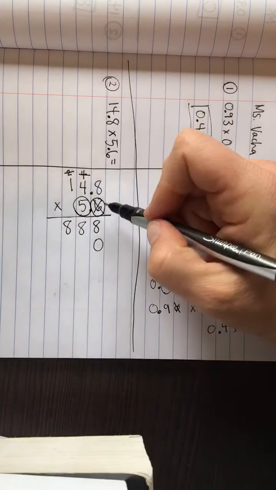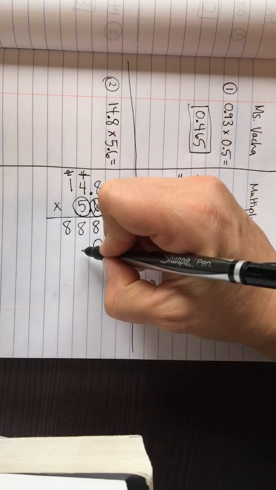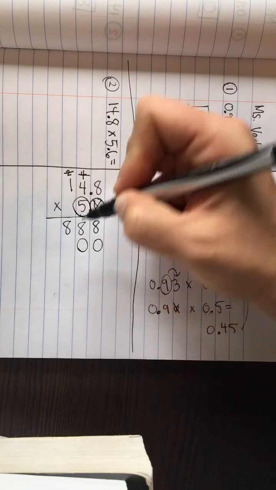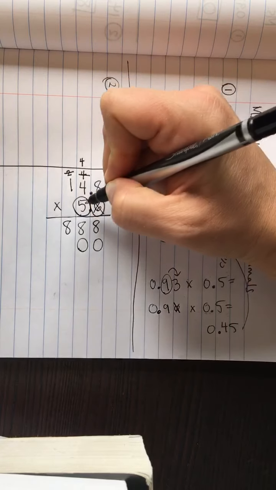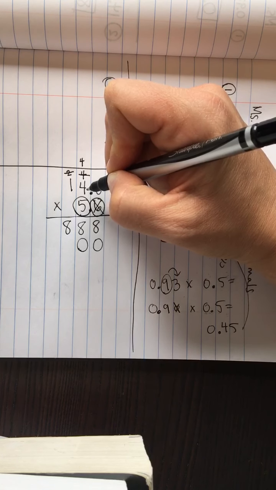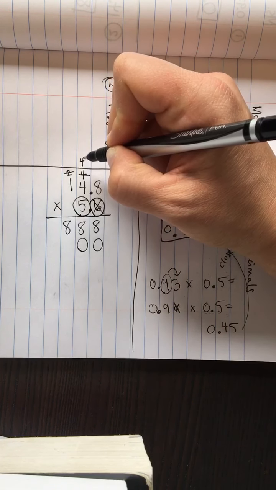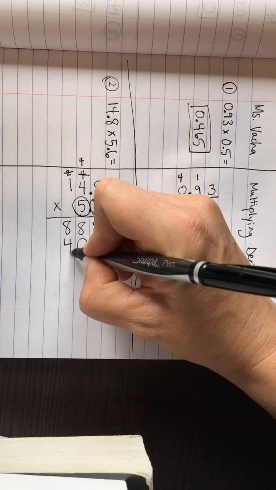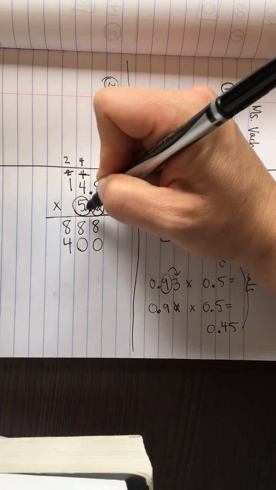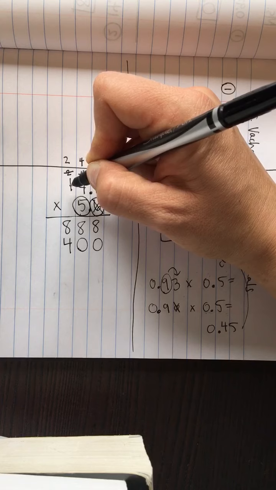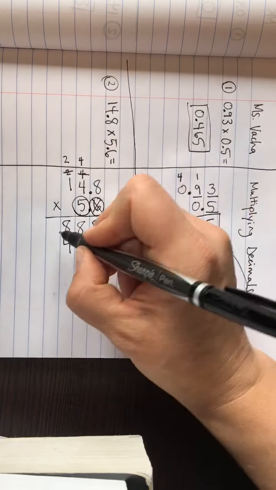I'm going to circle my 5. 5 times 8 is 40. 0 down, 4 up. And then I have 5 times 4 is 20, plus 4 is 24. 4 goes down, 2 goes up. 5 times 1 is 5, plus 2 is 7.